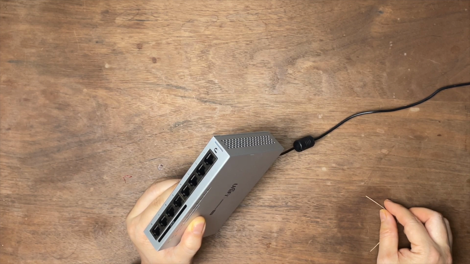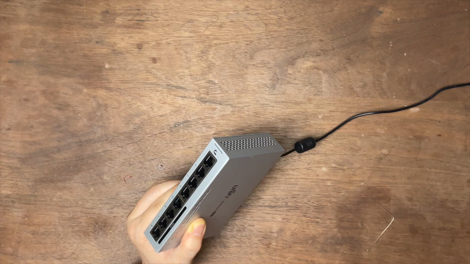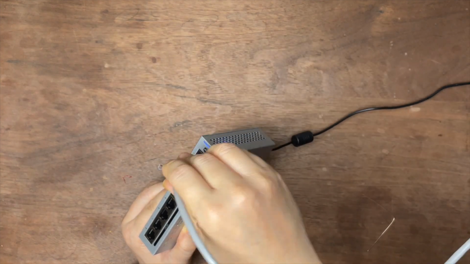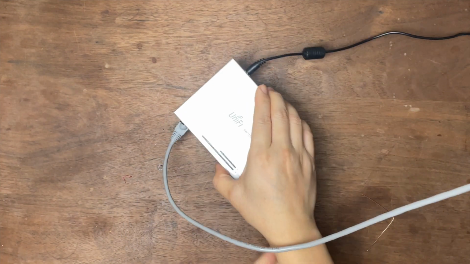I hope the LED color will change. Yes, now it's flashing. Reset is working now, and then plug in the Ethernet cable.